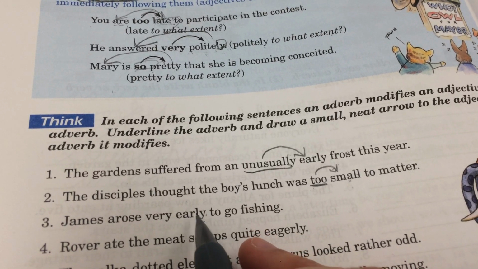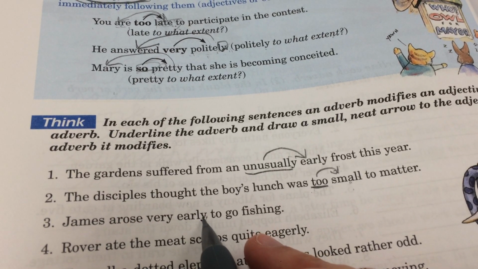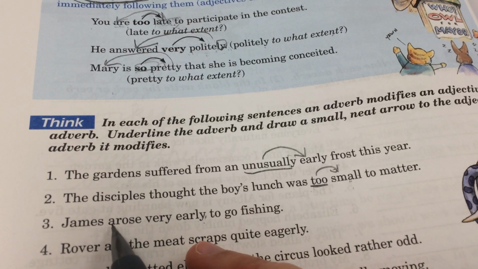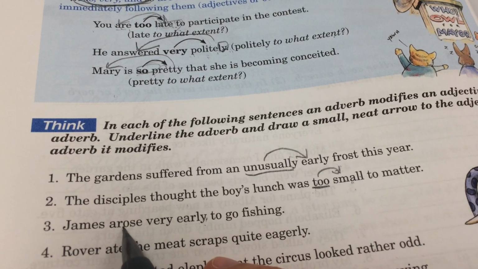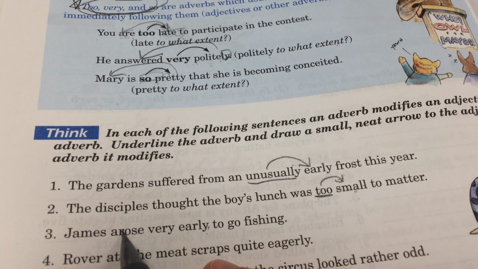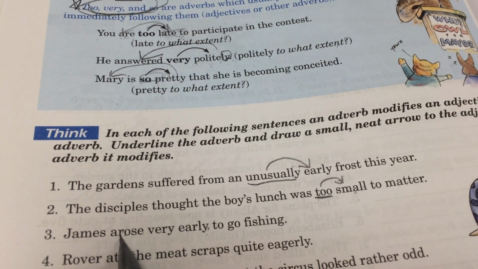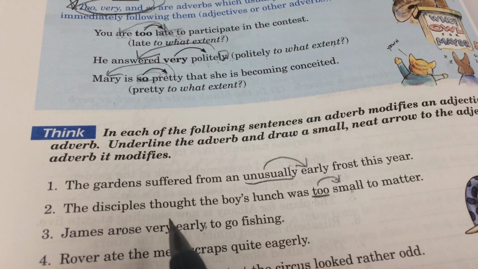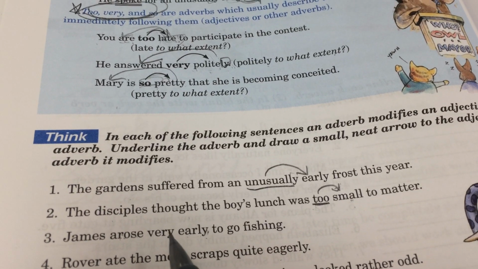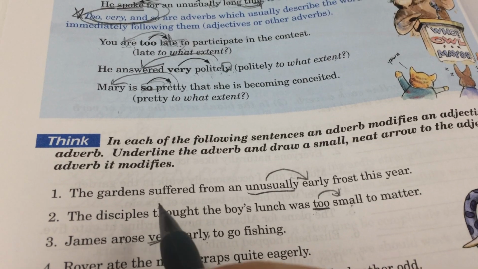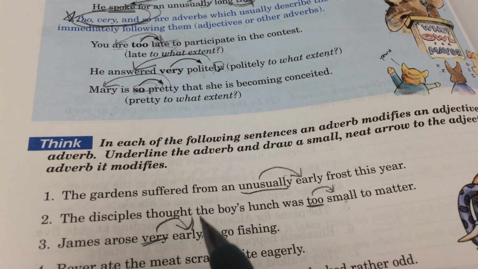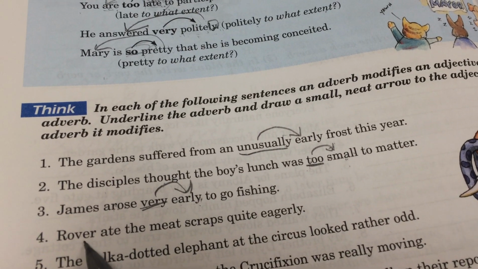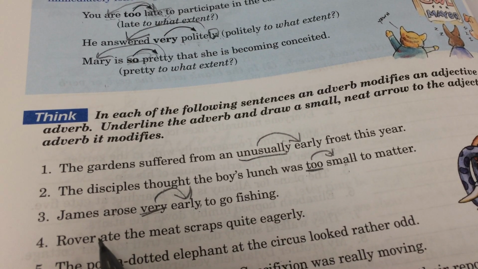Early... this isn't quite the same thing, but this is an adjective. Is it an adverb? Yes, because it's describing to what extent did he arise? He rose early. Or when did he arise? Early. But we're looking for adverbs that describe adjectives or adverbs. And right here, again, are too, very, and so. It describes early.